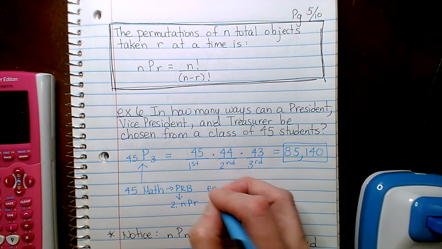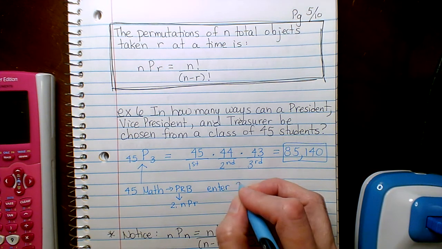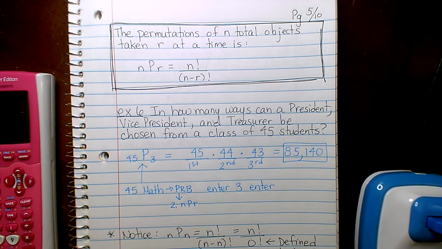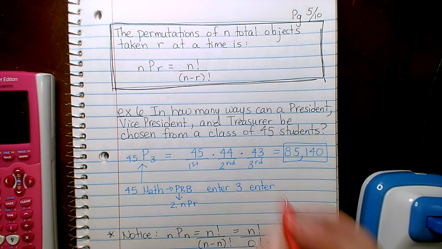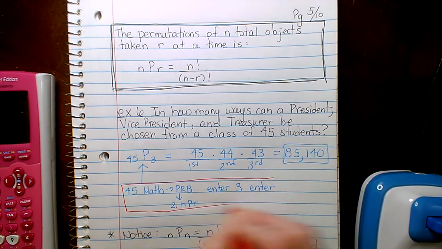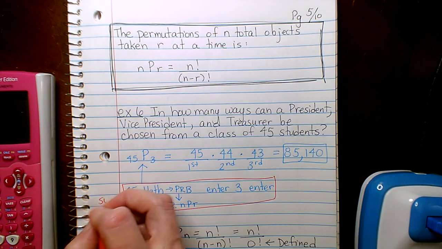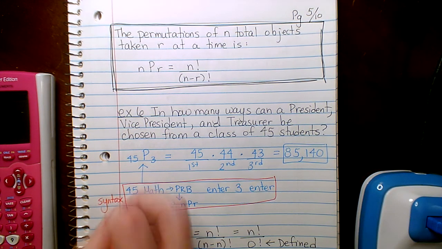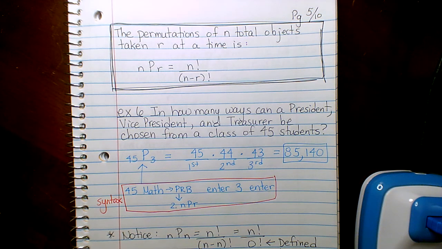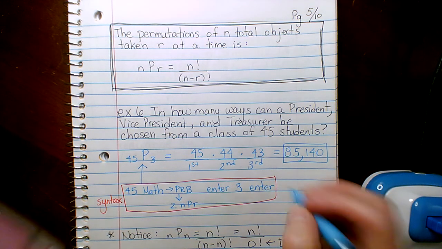Then you're going to have to hit enter, 3, and then enter. So I'm just trying to write out all the syntax for you that you're going to have to type. So this is what's called the syntax. It's what you're typing in the calculator. So I am going to do it with you, but I wanted to go ahead and show you as well.